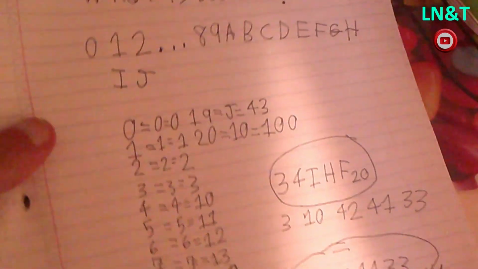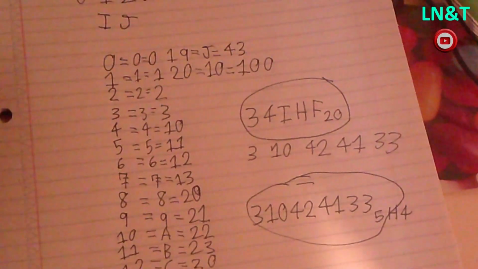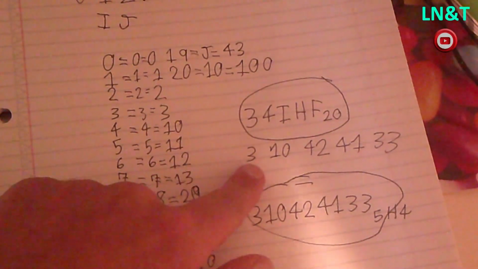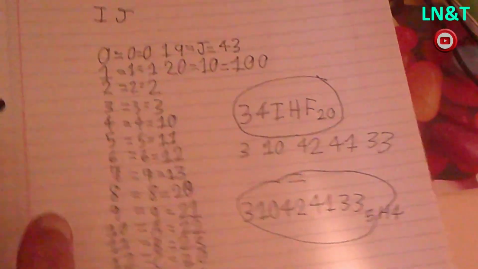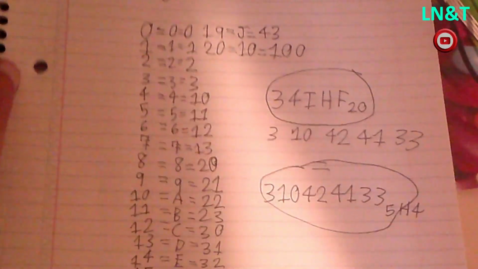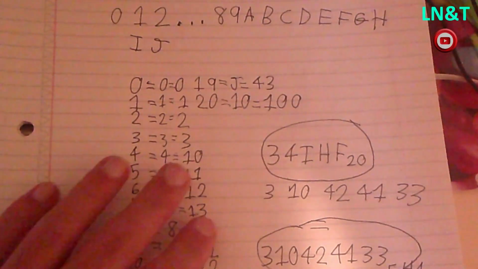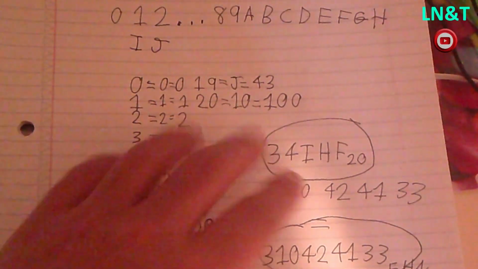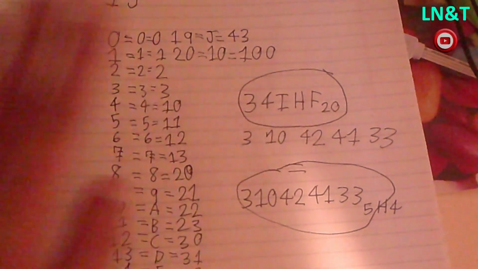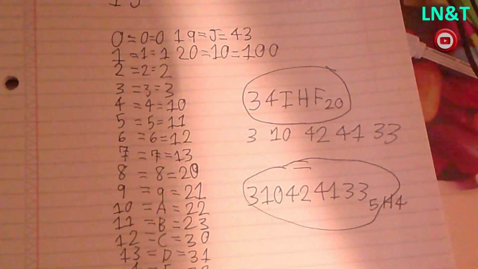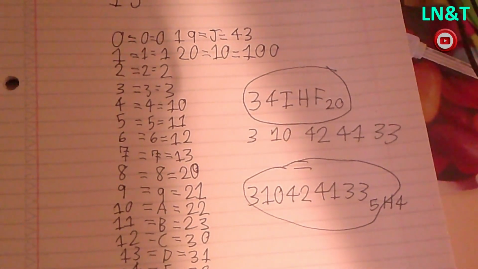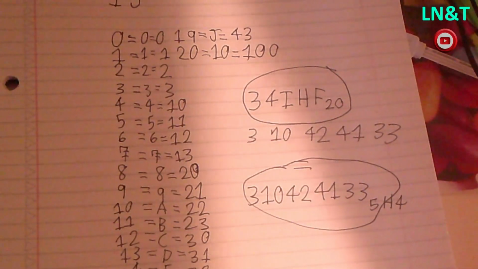So, I guess I didn't show the list. Again, if you didn't see it, it all equals the same thing from this list given here. So, that's how you convert this from base 20 into base 5H4. So that's how it works. It's basically just one base 20 digit equals 2 base 5H4 digits.